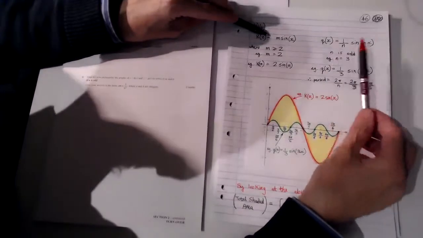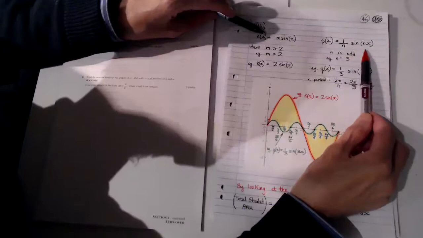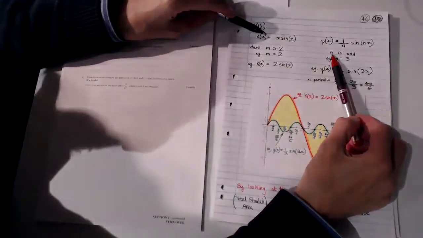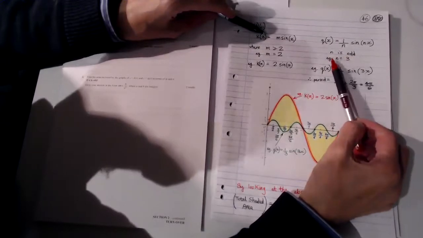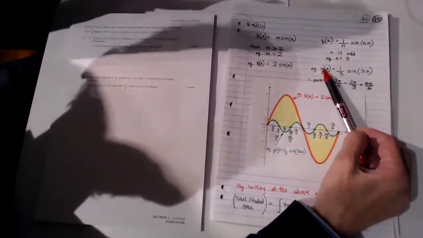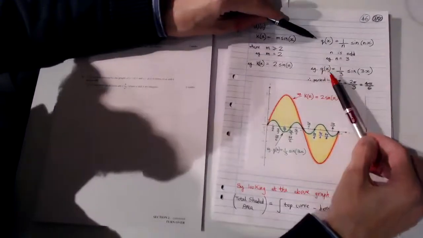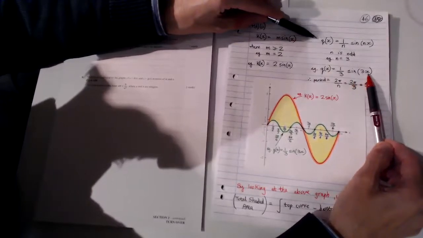They say in the question that qx equals 1 on n, sine nx, and that n is odd. So let's say, for example, that we make n equals 3. As a result, q will be equal to 1/3 sine 3x.